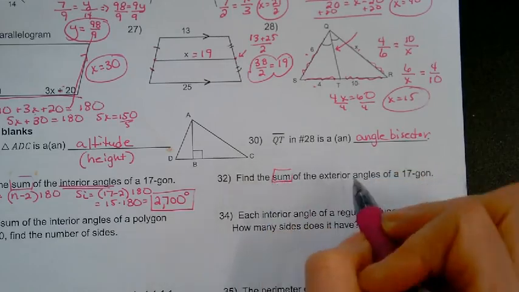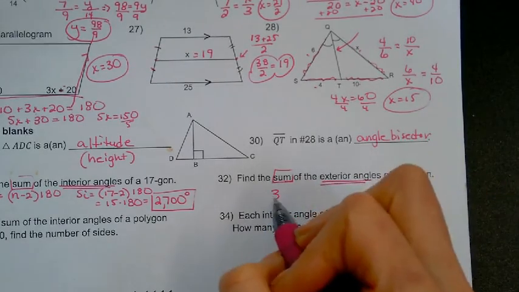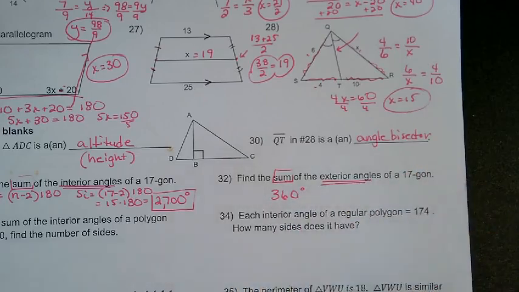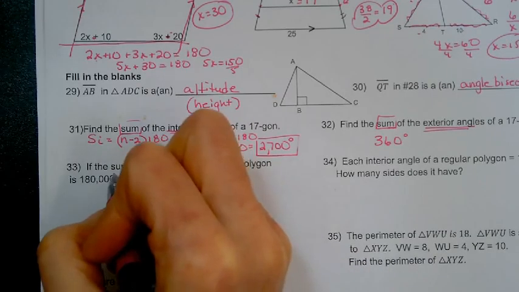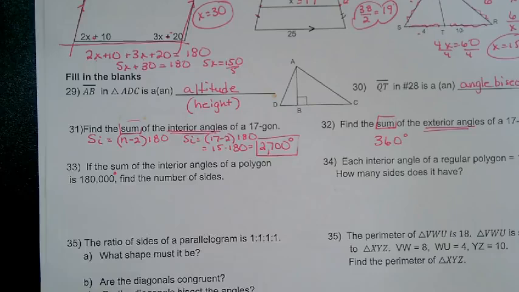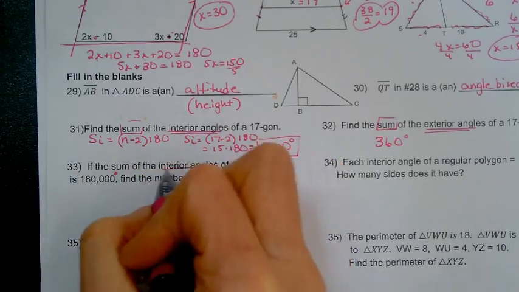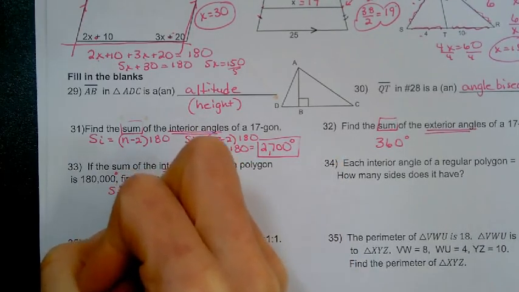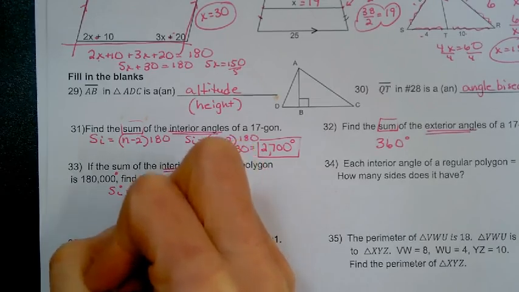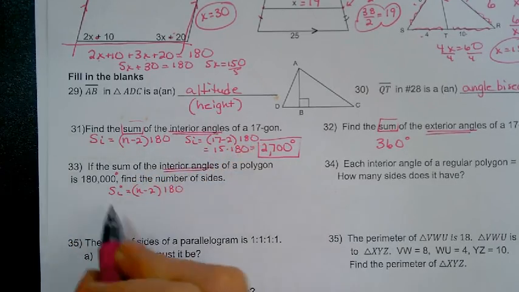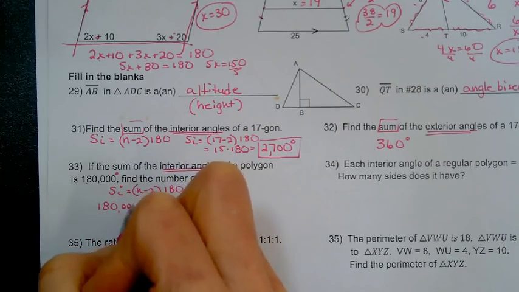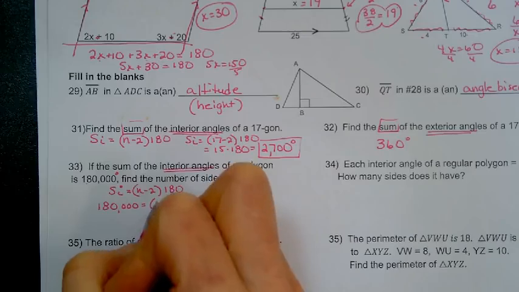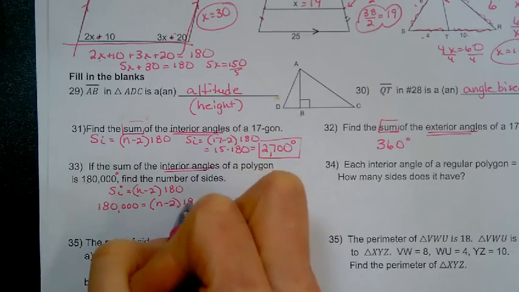If the sum of the interior angles of a polygon is 180,000 degrees, find the number of sides. So I'm talking about the interior angles here. So S sub I equals n minus 2 times 180. And I'm told that the sum is 180,000. So I put that in for the sum. And now I'm going to solve for n. And probably the quickest way is to divide this by 180 and divide this by 180.